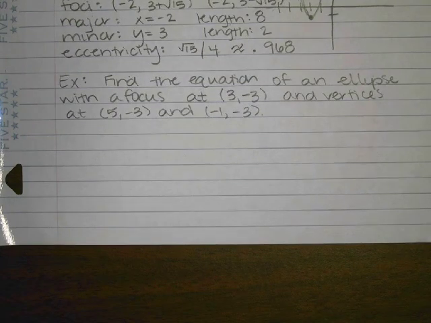I would recommend always drawing a sketch whenever you do any sort of problem for this unit, because when you draw a sketch, you get to use your common sense to help you find some of the answers. So we have a focus. We know that the focus comes from a C value, so somehow we can find the C value from this information. We have the vertices, which means that once we draw the picture, we can know if the major axis is horizontal or vertical.